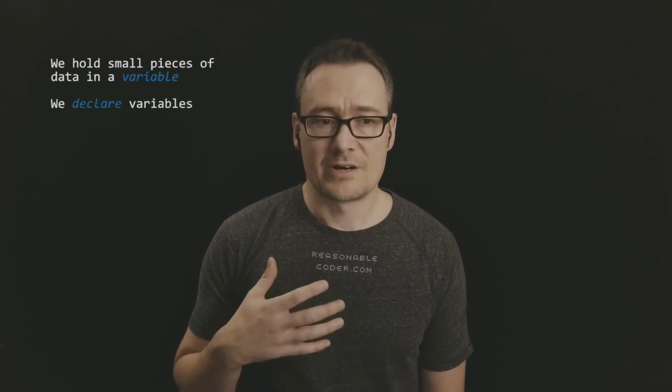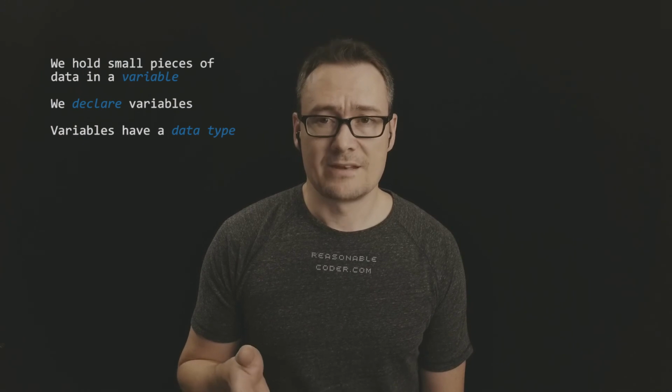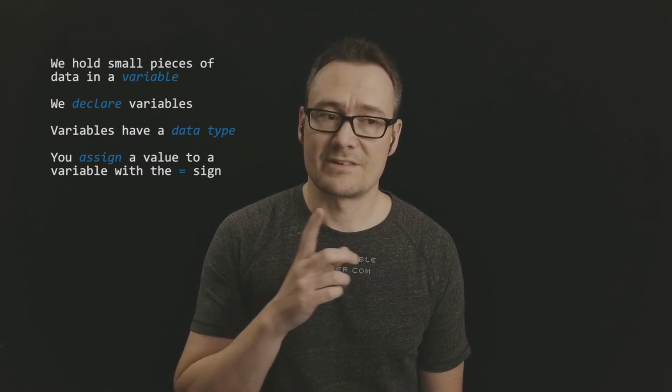Let's summarize the key points. We hold small pieces of data in a variable. You declare variables. Variables have a data type, and you assign a value to a variable with the equal sign. Now, let's use a variable to solve our task storage problem.